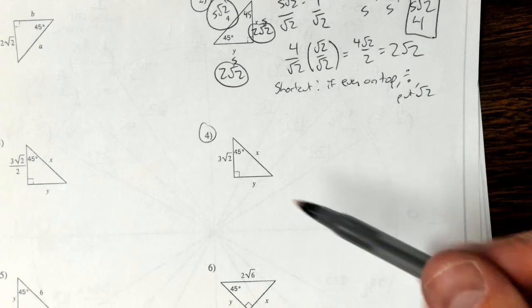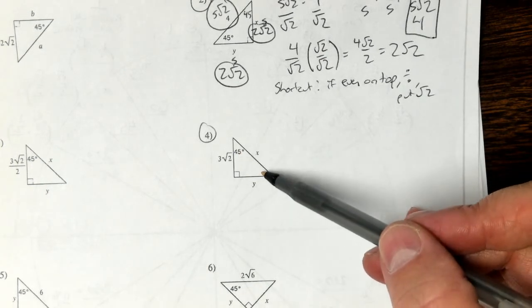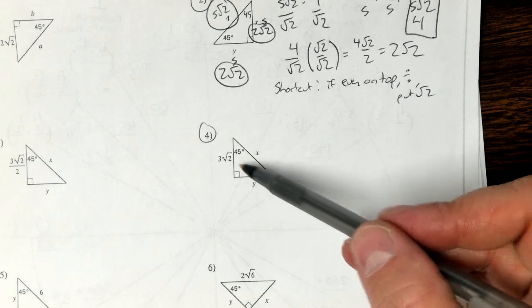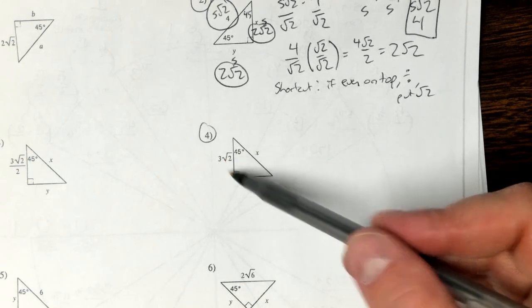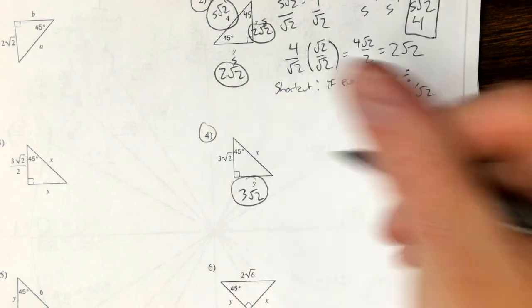Okay, now on this one, that's 45, so is this. I'm just not going to label it. And so if that's 3 square root of 2, so is this. So that's one of our answers.